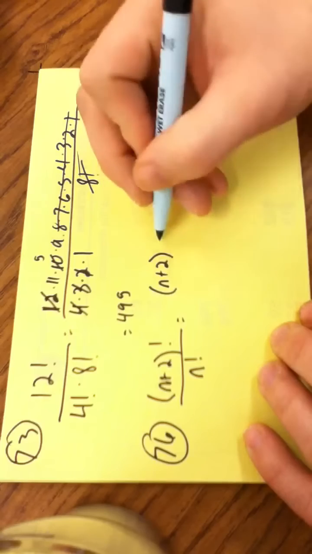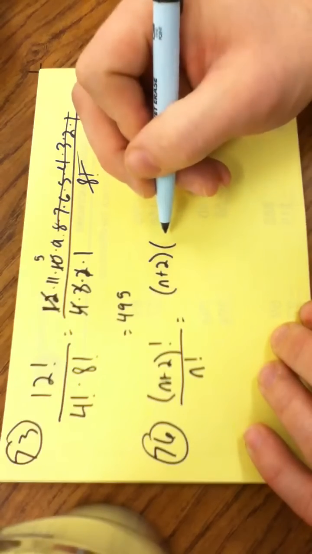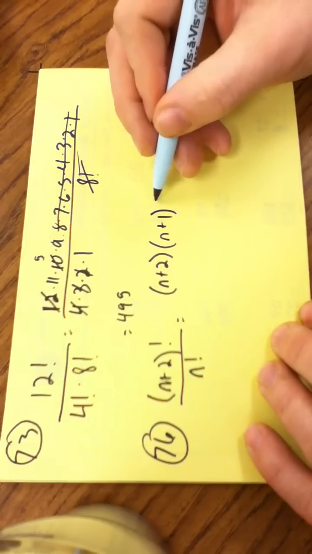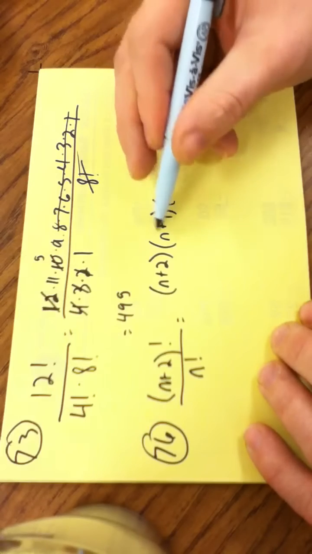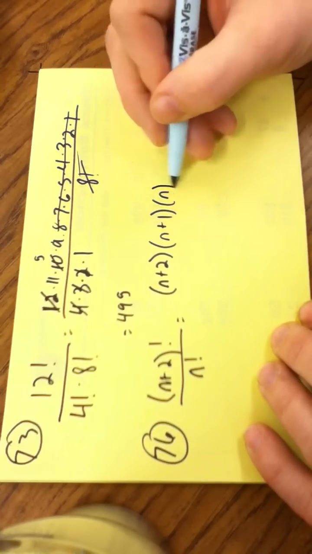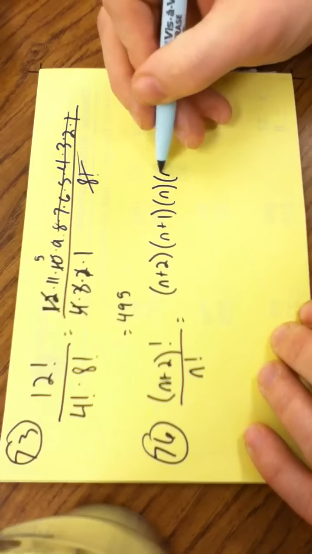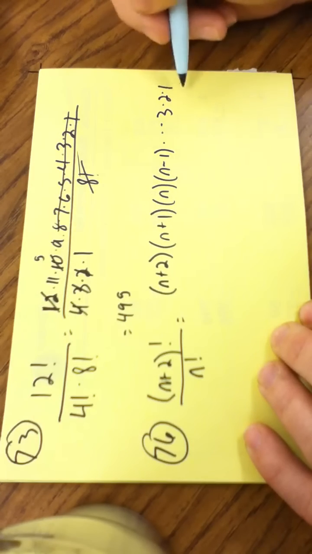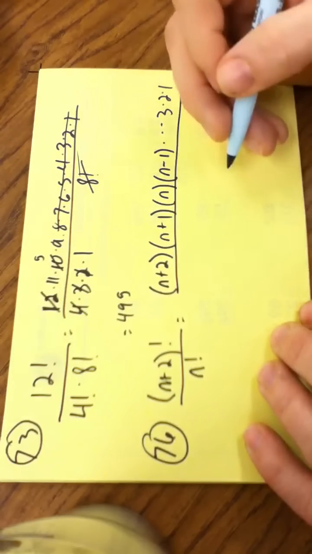1 less than n plus 2. It will be n plus 2 minus 1, so it would be n plus 1. And then the next one would be what? n plus 1 minus 1, so just n. And then we multiply that by n minus 1, and so on down to 3, 2, 1. And on the bottom, what do we have?